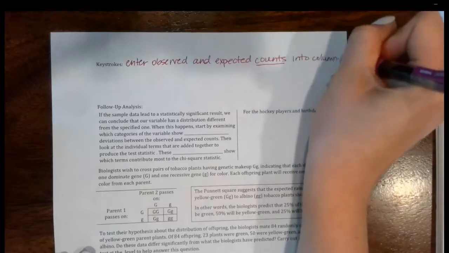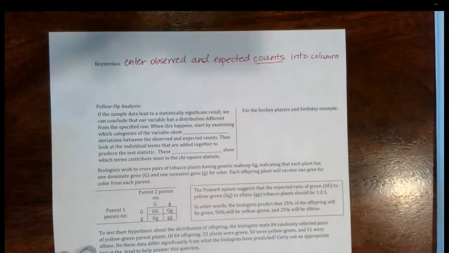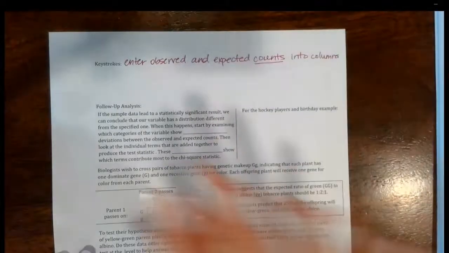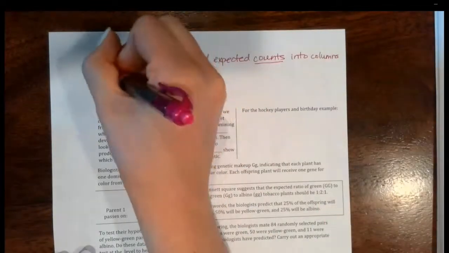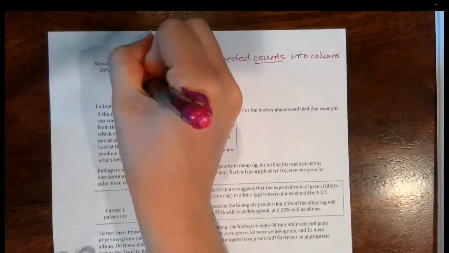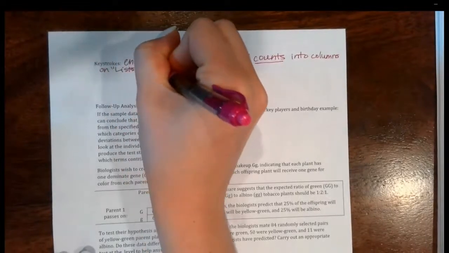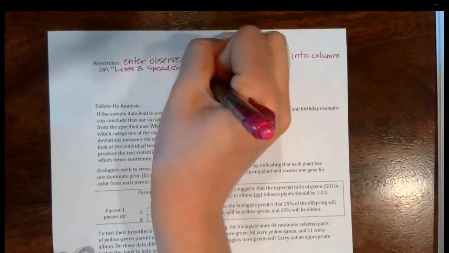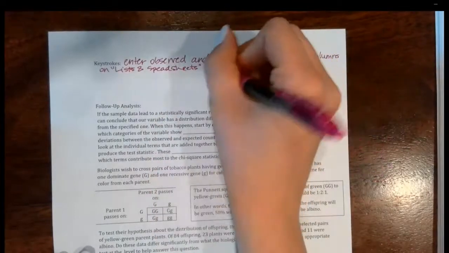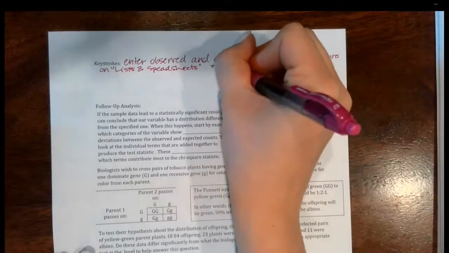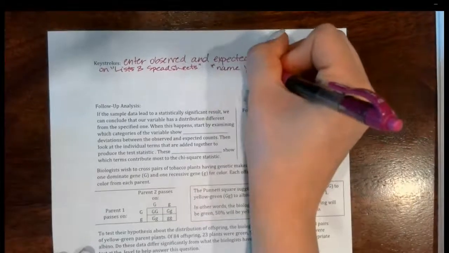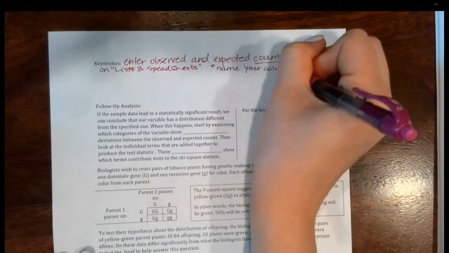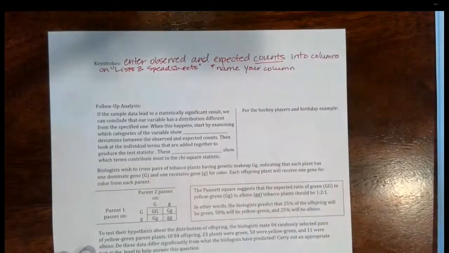You could also do this another way, but this is the easiest way to keep it all straight. And then on your lists and spreadsheets, you'll need to name your columns to help keep them straight, okay?